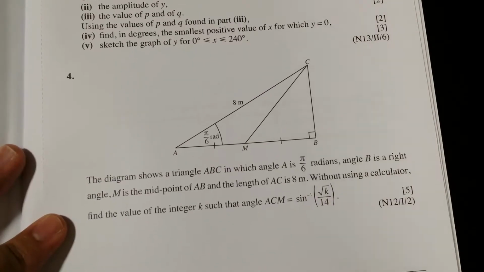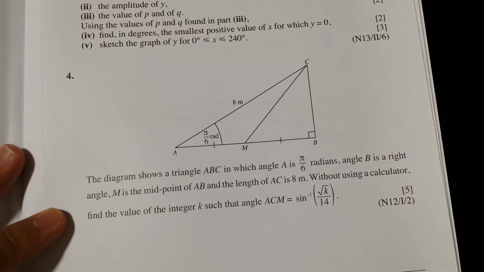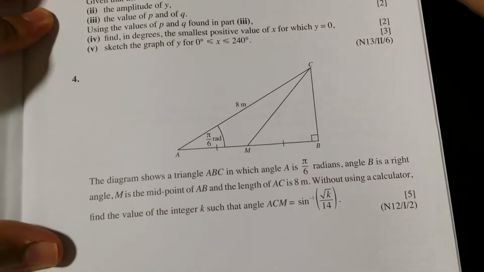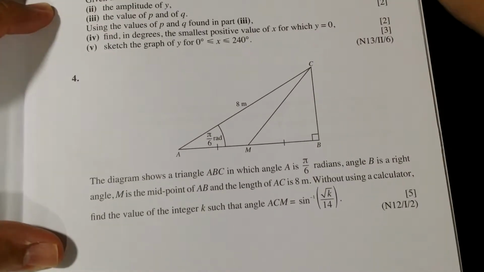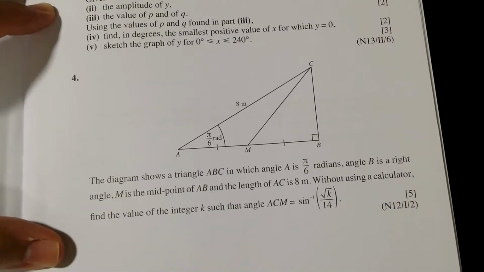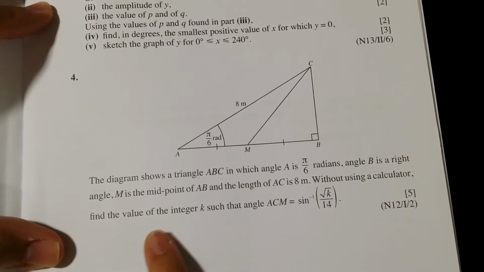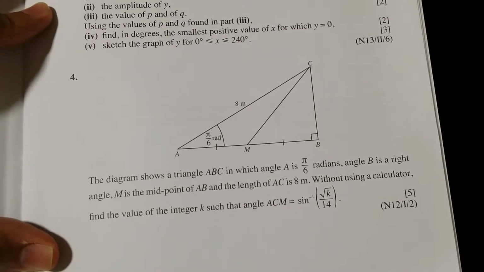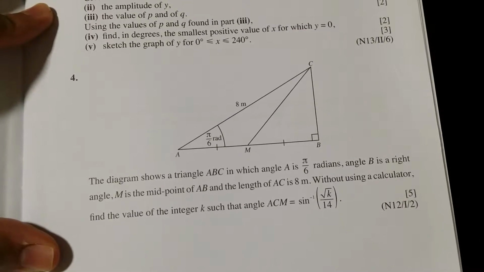Okay class, let's take a look at this question that you cannot do. It's on page 25 of the 10-year series. It's question 4. Right, so this question is talking about this. The diagram shows a triangle ABC in which angle A is pi over 6 radians.